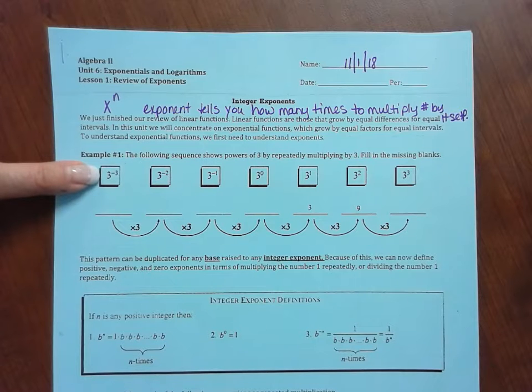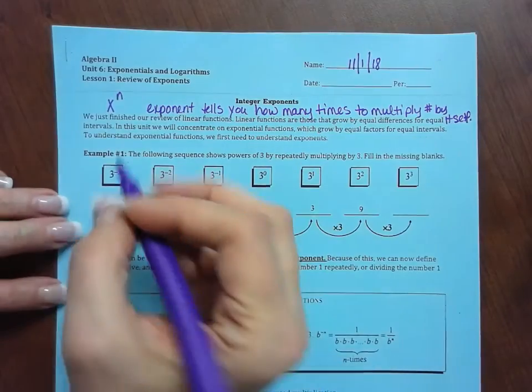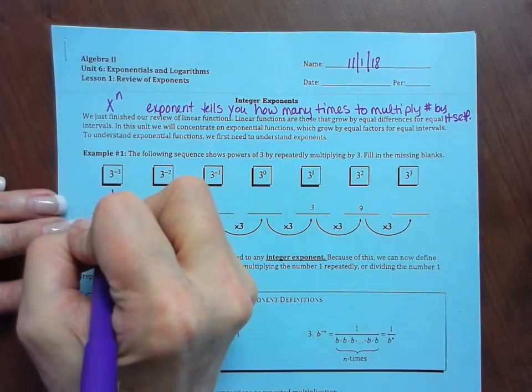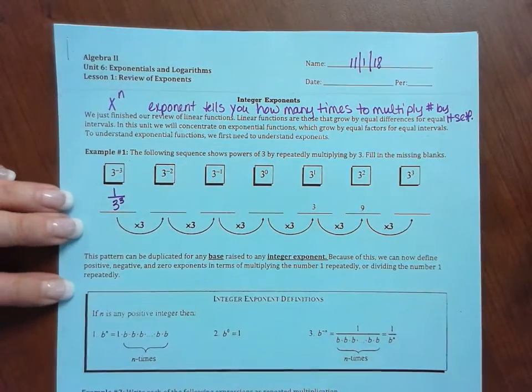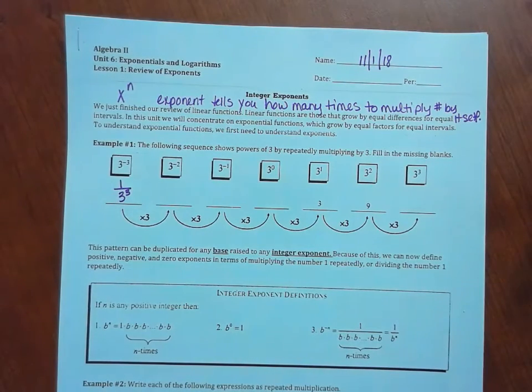That's a good thought process, though. How about if we write it as a fraction? And remember, if it's got a negative, we can rewrite it underneath in the denominator.